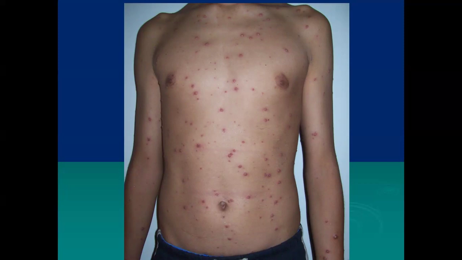We don't see much scarring unless these vesicles are removed or scratched prematurely. And another difference is that monkeypox and smallpox affect the peripheral areas like hands, face and feet, while chickenpox is mainly involving the trunk.